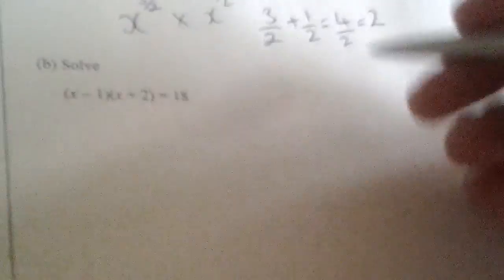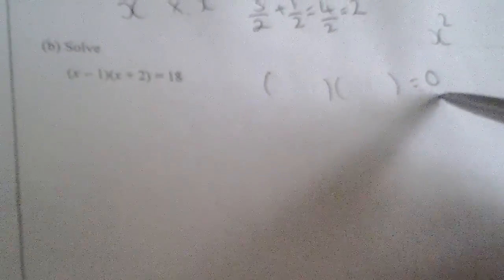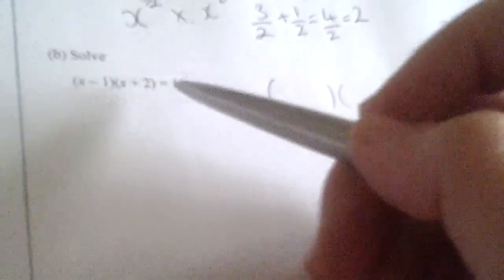For the next part, I've got to solve this. I've got a quadratic. So to solve a quadratic, the easiest way is to have it in double brackets with equals 0. Or you can use the formula, because it's a calculator paper, so it's alright to do that. But basically, either way, it's got to be equals 0. So the first thing that's wrong is this minus 18. But I can't bring it into the rest of the equation unless I expand this bracket.